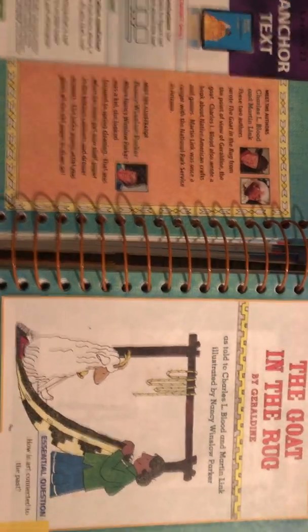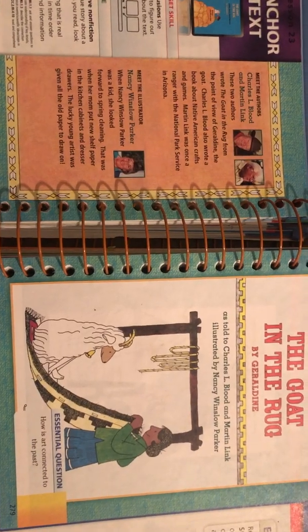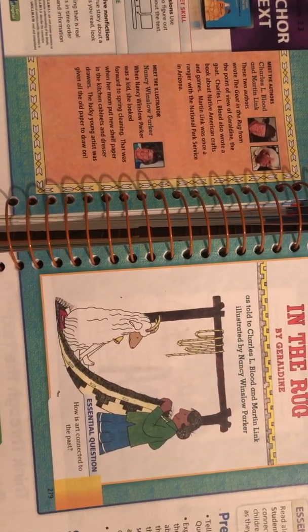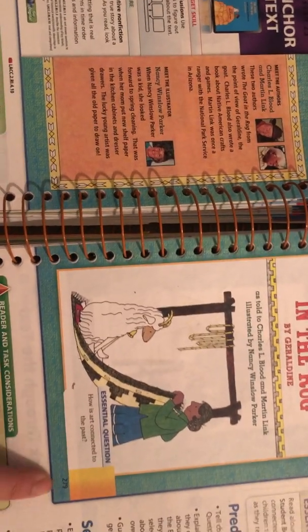So the story is called The Goat in the Rug by Geraldine, as told to Charles L. Blood and Martin Link, illustrated by Nancy Winslow Parker. So our essential question this week is, how is art connected to the past?